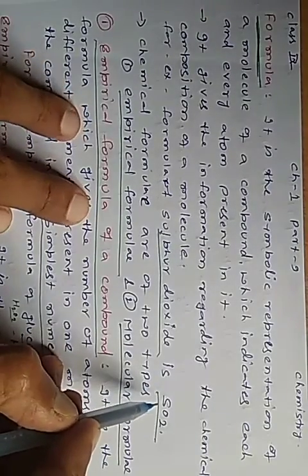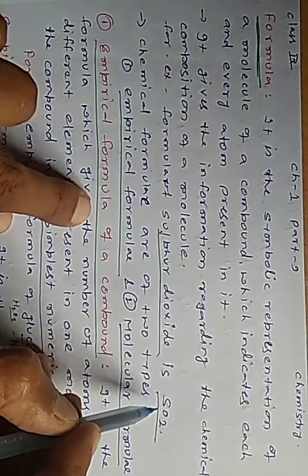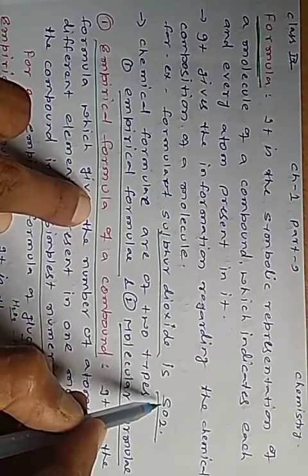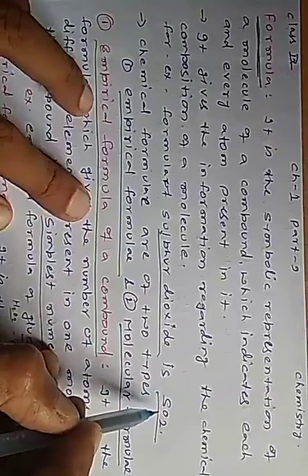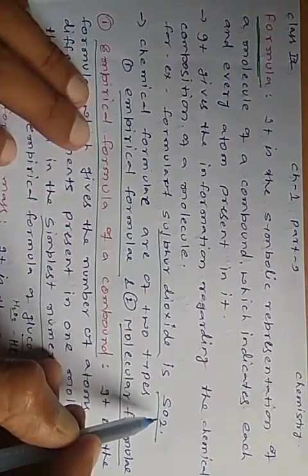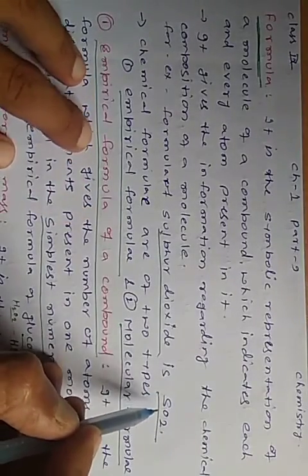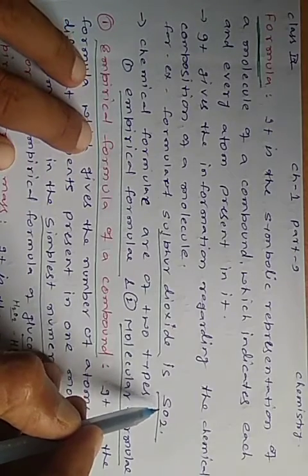So formula is a symbolic representation of a molecule in which it indicates each and every atom present in the molecule. Sulfur and oxygen atoms are present in what ratio? That is all represented in this formula.